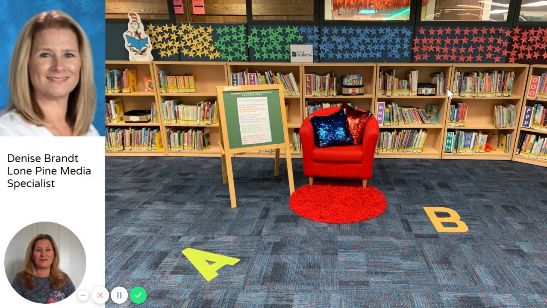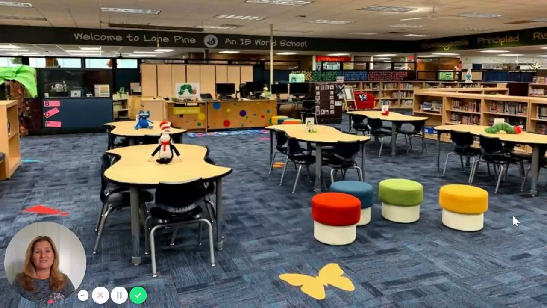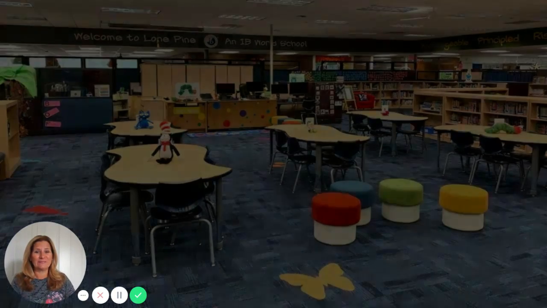First off, I wanted to start by showing you pictures of the Media Center, just in case you haven't had a chance to come into Lone Pine. This is the back area of the library, and our library really is, as you can see, the heart of our school. It's a great place to learn.